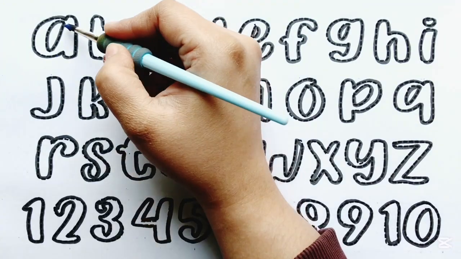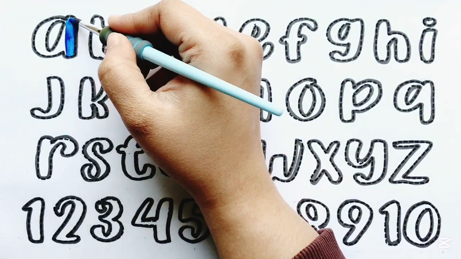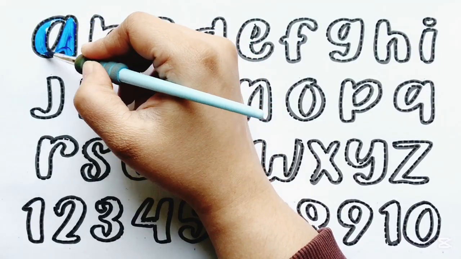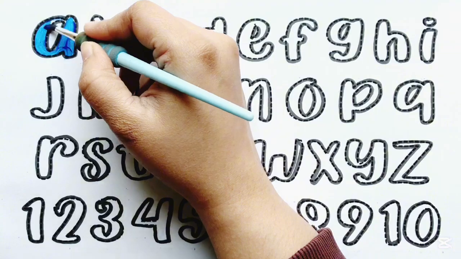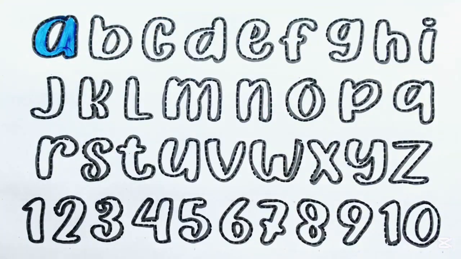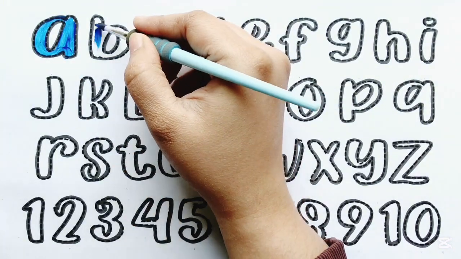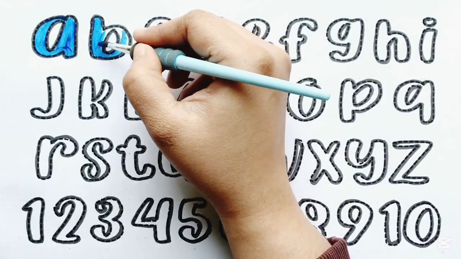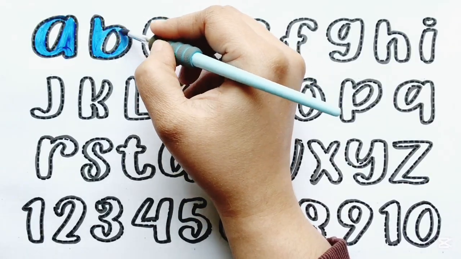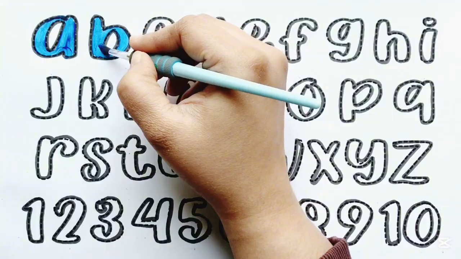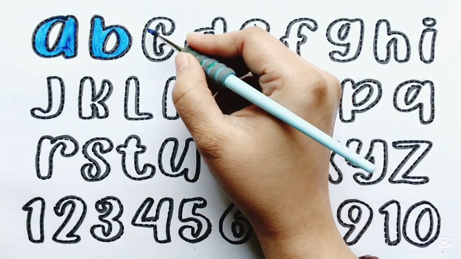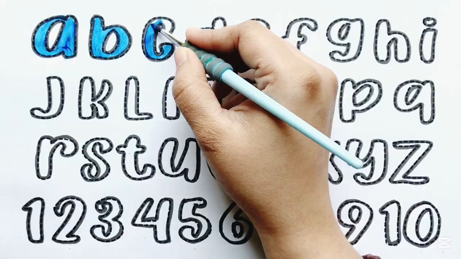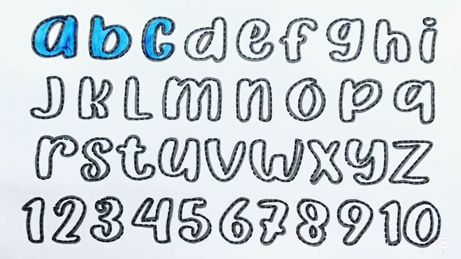Let's paint. Blue color, A for apple. B for butterfly. C for cow.